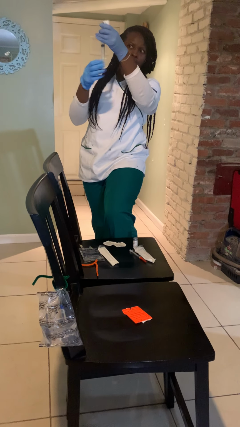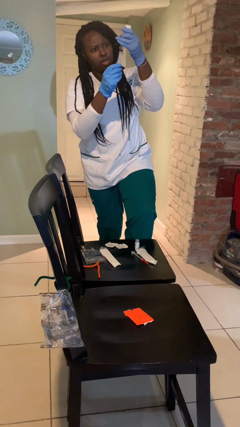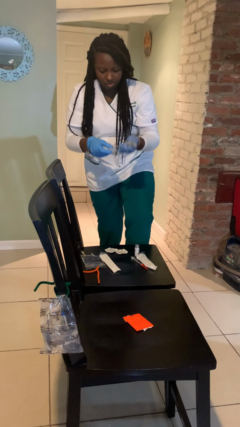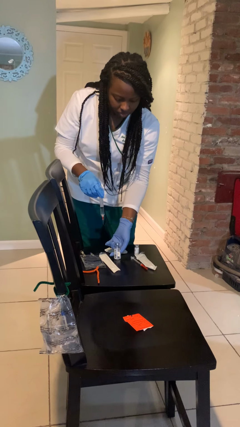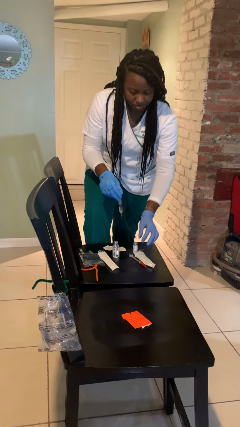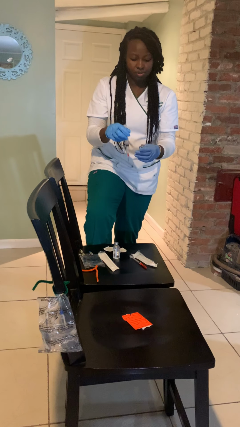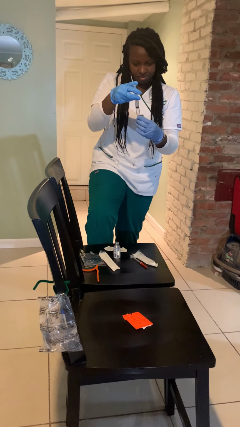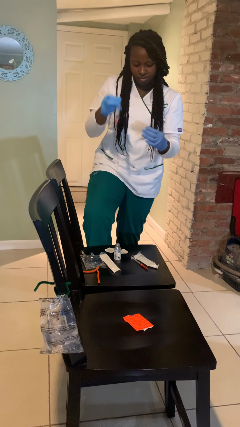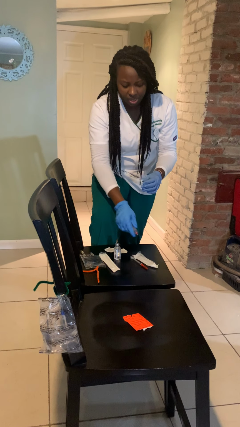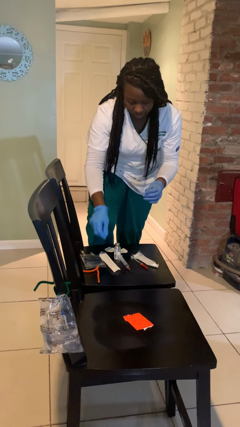Just making sure it's the correct amount in the syringe, and that's going to be 5.6 ml of fluid. I'm going to put it into my vancomycin, which I've already cleaned. Now I'm going to recap this and then put it into the sharps bin for safety.